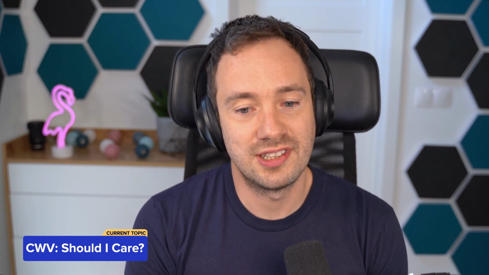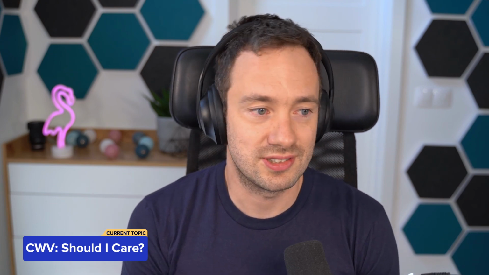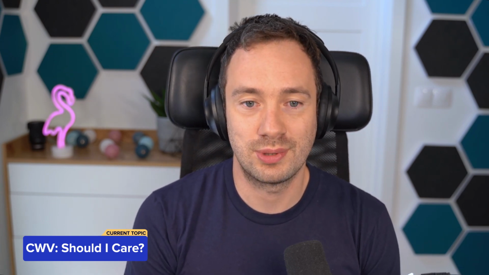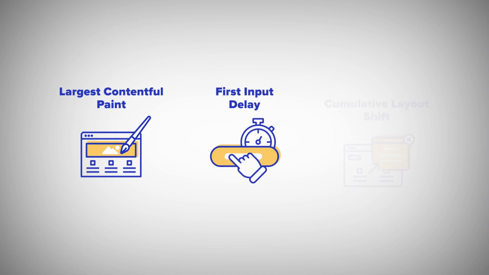And Core Web Vitals is not page speed. It's how some parts of your site load and some things load. And so there are 3 main metrics, right? There's largest contentful paint, there's first input delay, and there's cumulative layout shift.